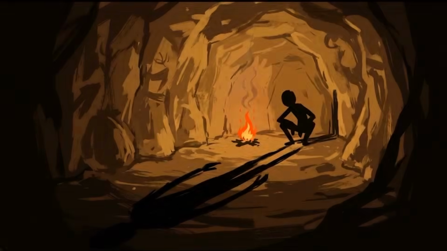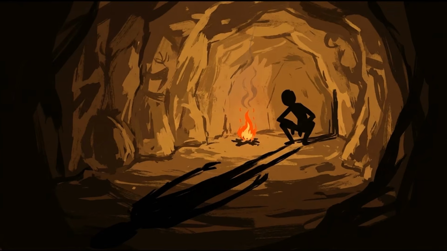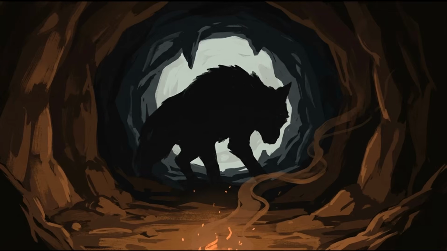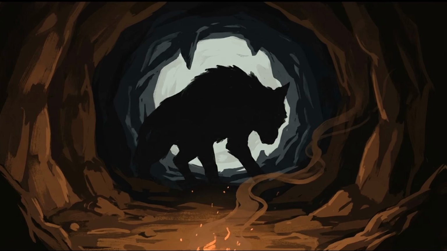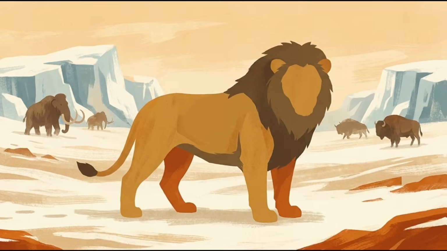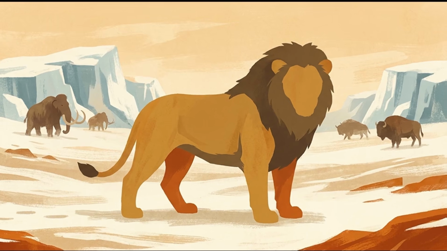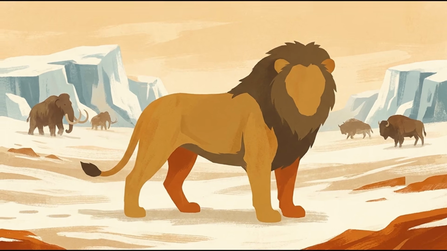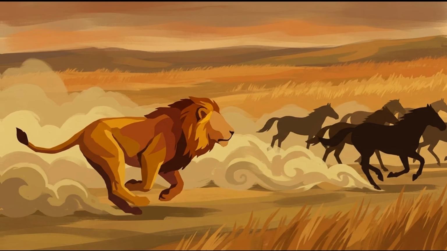You're crouched at the back of a limestone cave. Your fire is dying, and something is breathing at the entrance. For 300,000 years, Panthera spelaea stalked Ice Age Europe. The cave lion, over 300 kilograms of muscle, longer than a modern tiger, fast enough to run down horses, and it knew where humans slept.